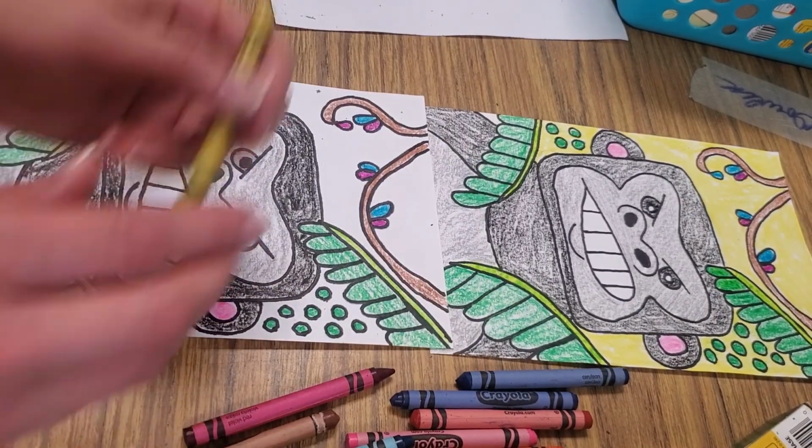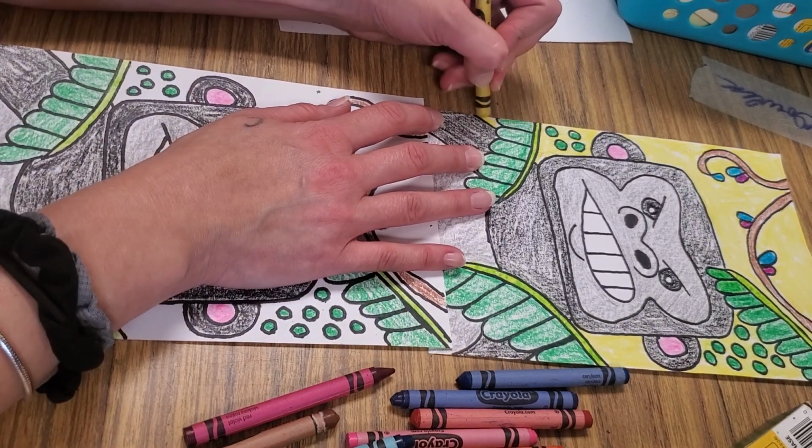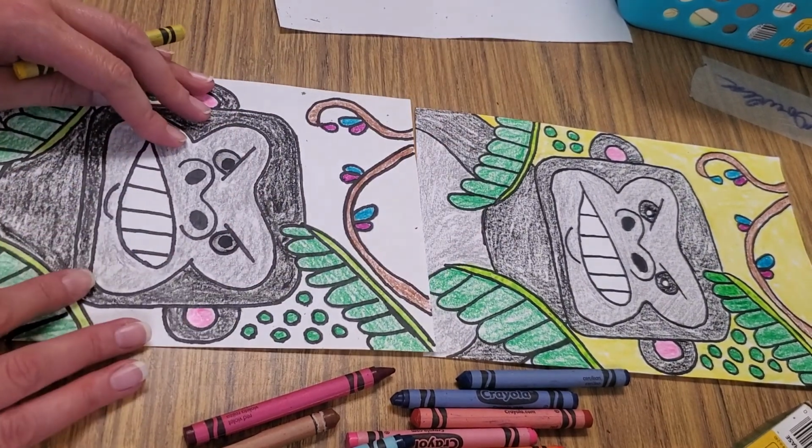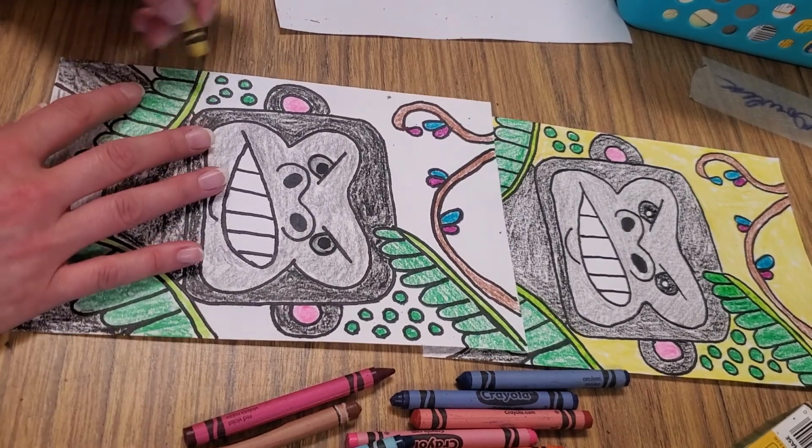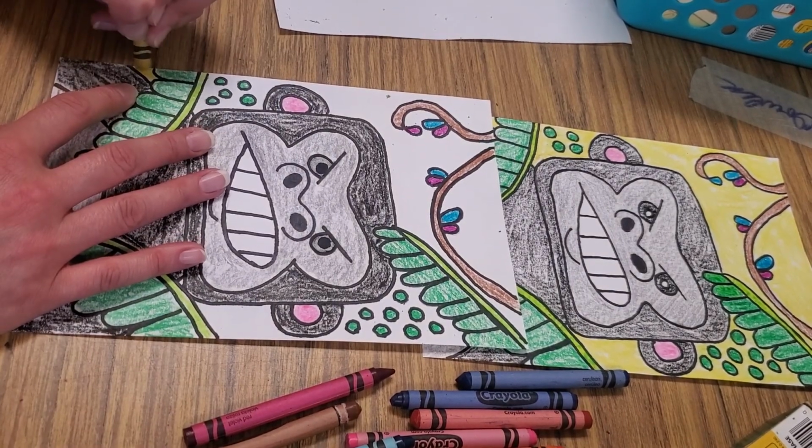And now, I see where I had left a spot blank on this one. Now I'm going to color my whole entire background in yellow.